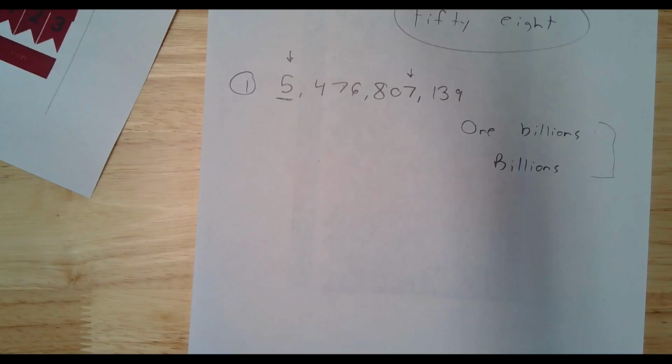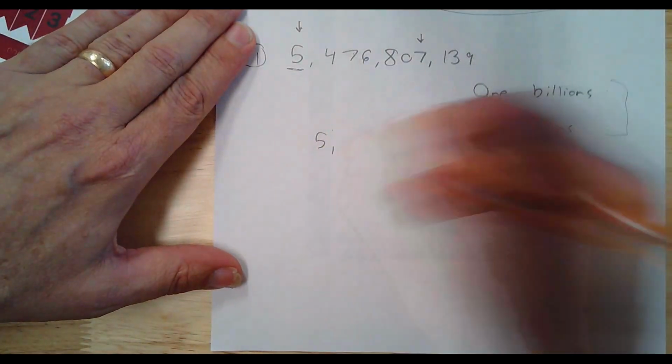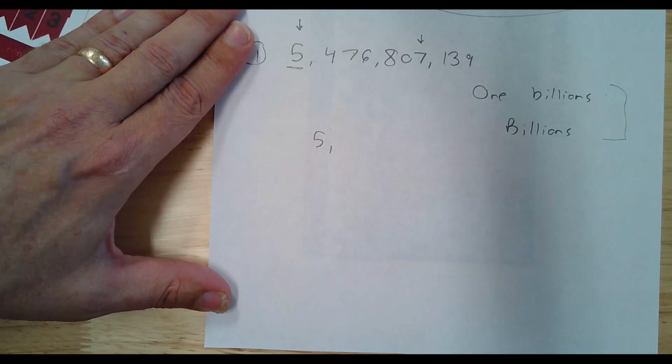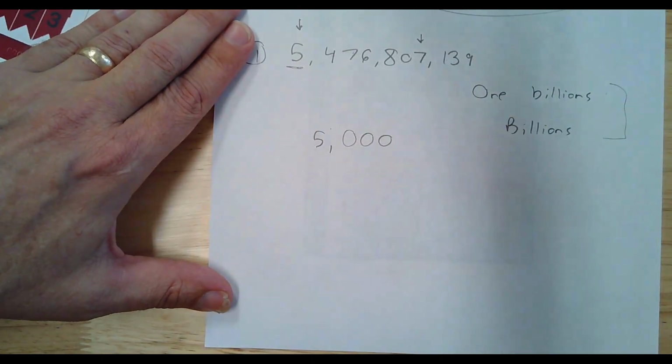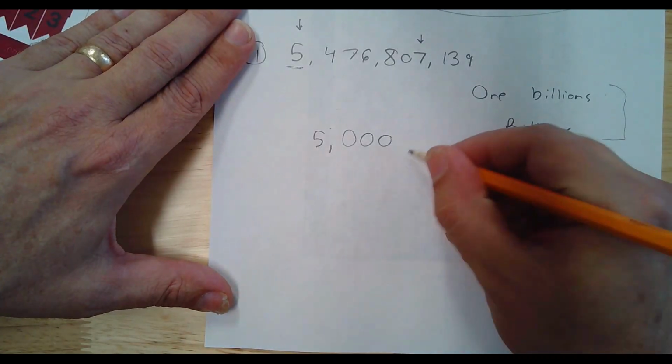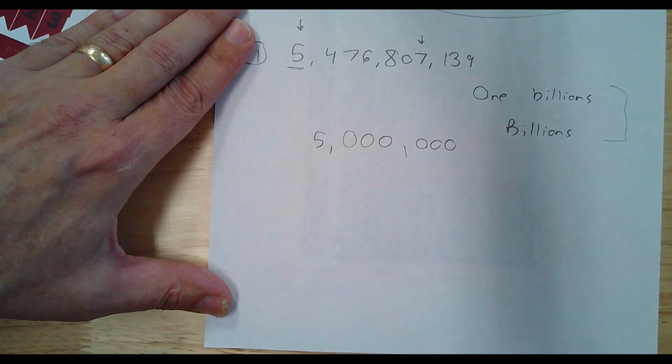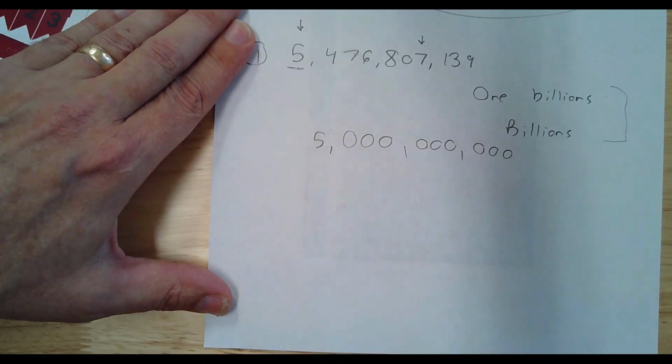Now, it's in the billions column. How many billions do I have? 1, 5. I have 5 billions. How do I write that out? How do I write 5 billions? A 5 with how many zeros? 4. 5. 4 zeros, that looks like 5,000. 9 zeros, there's 5 million. 11. And there is 5 billion.